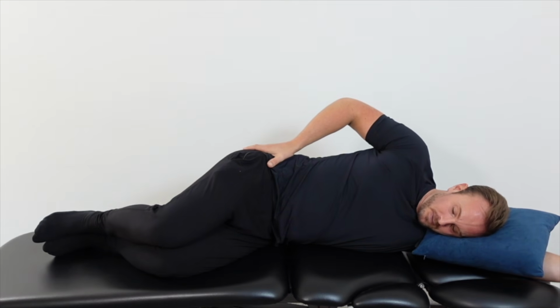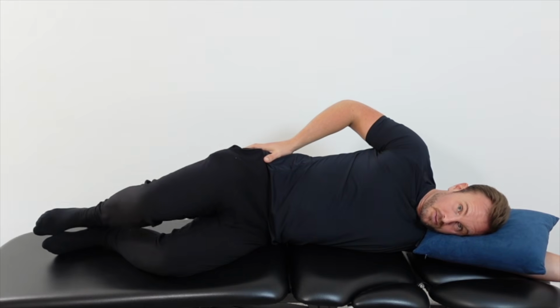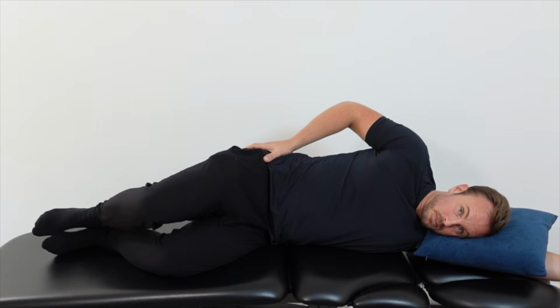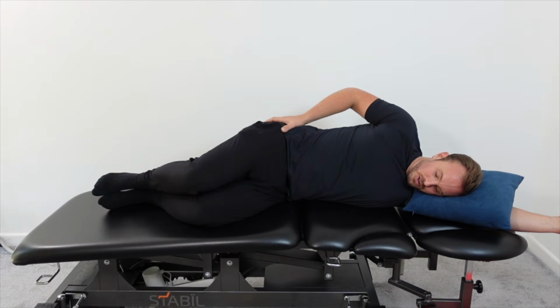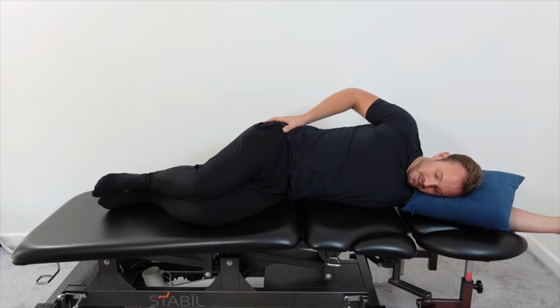Feet stay together, and we just lift the upper knee away from the lower knee. And because I've rocked forwards, the knee won't be able to lift very far. Level 2 is the one that I want you to do whenever possible with your FAI clients.